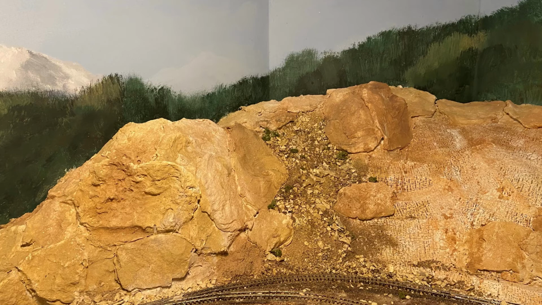I tried adding them to the slope by painting the slope with diluted white glue, sprinkling the plaster bits over the top. It was okay, but not quite right. By chance, I had some play sand, the kind you use in a child's sandbox. I sprinkled that over the plaster bits and that helped.